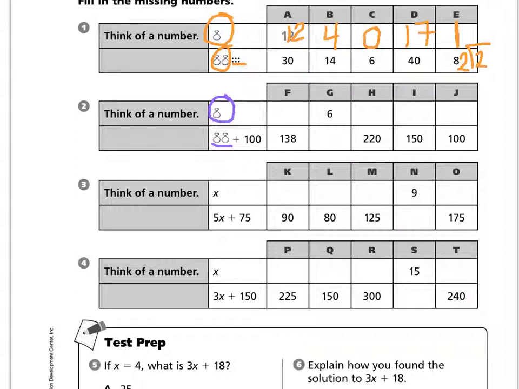So you can work backwards and subtract 100 from 138 and you would get 38. And then you're going to divide 38 by 2 in order to figure out how much one bag would be worth, which would equal 19. For number 2, the column of G, you would do 6 and multiply it by 2, which would be 12, plus 100, which would be 112.